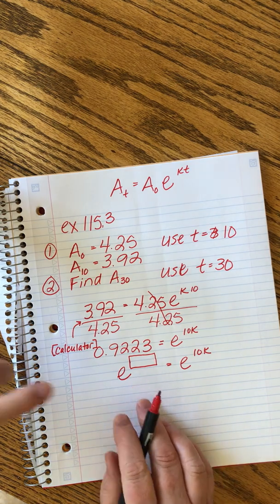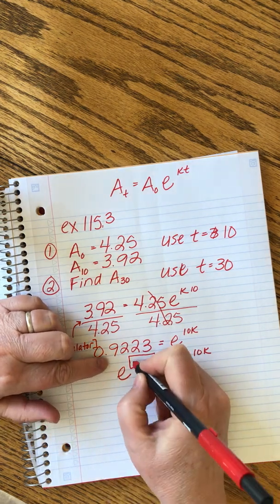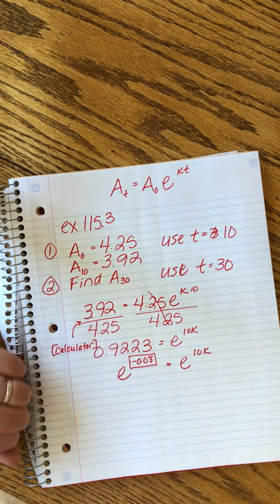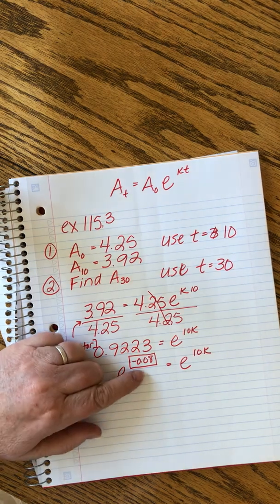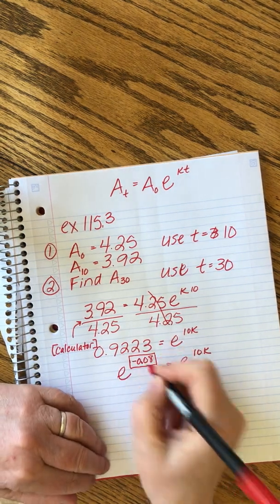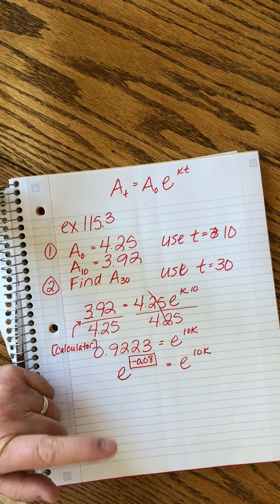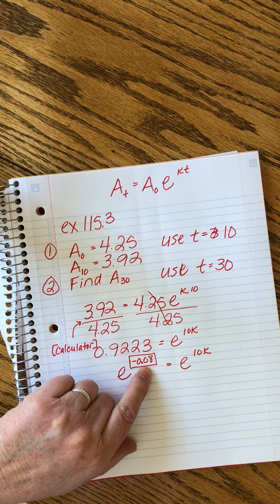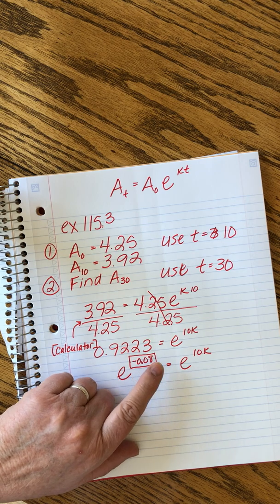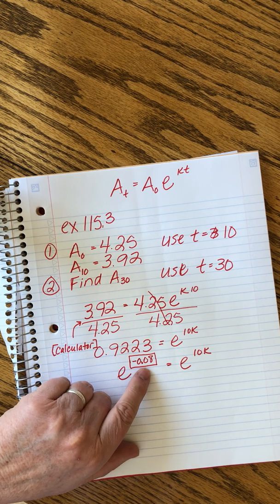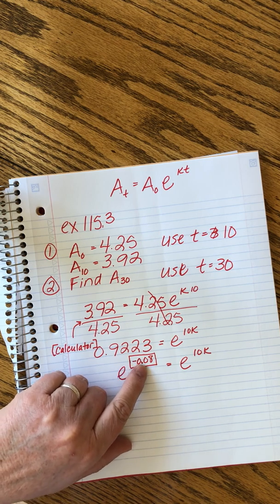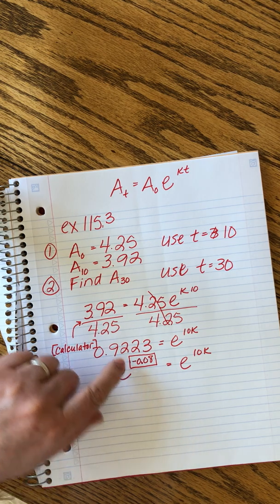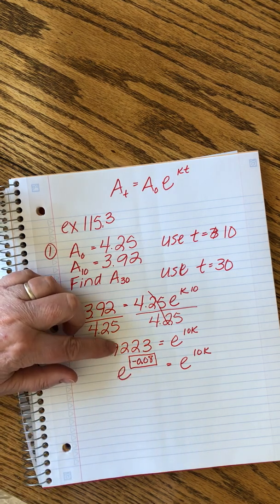And I will get the result that the exponent is that. This makes me nervous. A minus sign? Seriously? Well, spoilers, decay functions always have a k value that is less than 1. Remember I told you that back on the other page? If k is less than 1, then we have a decay function. So this makes sense. How do I know that this is right? Well, if this number was 1, then this number would be 2.7.